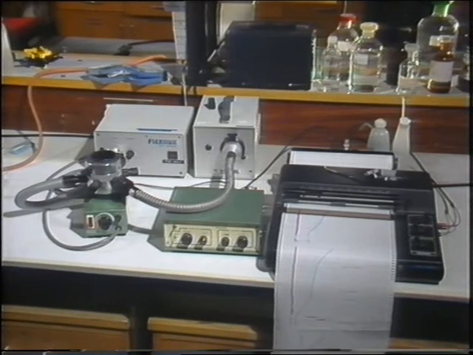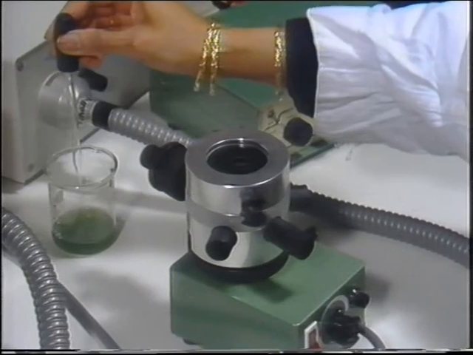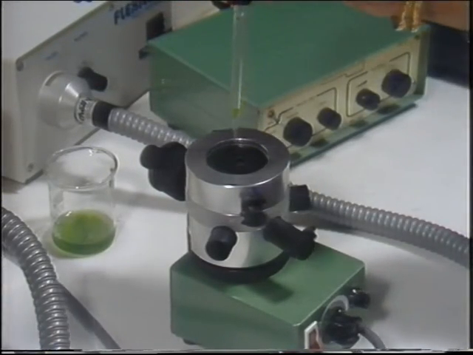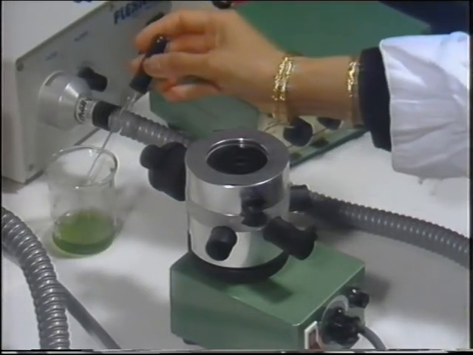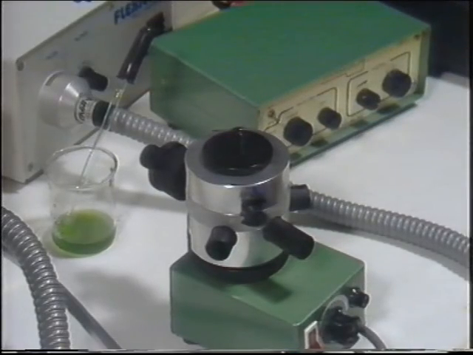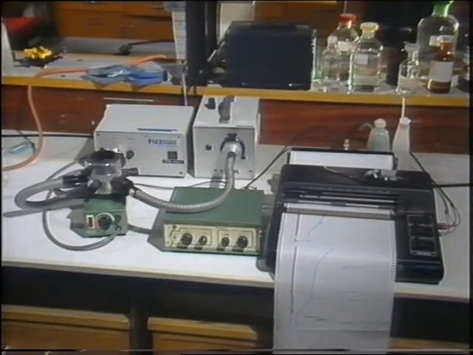This equipment measures the rate of photosynthesis by measuring the rate of oxygen production. This is done using an oxygen electrode, which measures the concentration of oxygen in solution. The electrode itself is at the bottom of this chamber, and if the chamber is filled with a suspension of chloroplasts which are photosynthesizing and therefore producing oxygen, the electrode can give a measure of the rate of photosynthesis by recording the increase in the oxygen concentration of the suspension over a period of time.